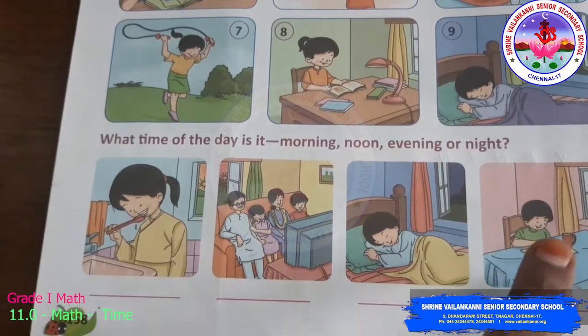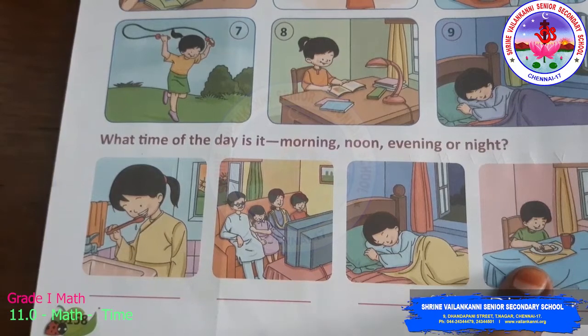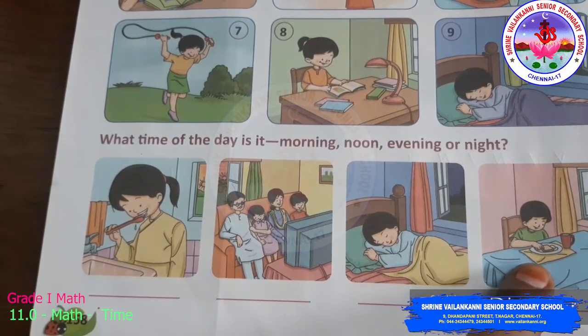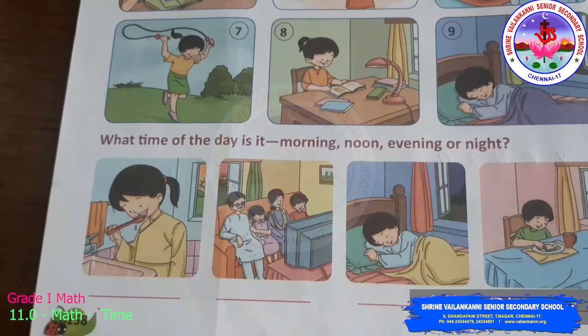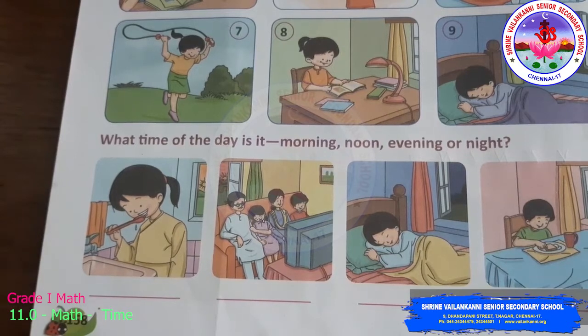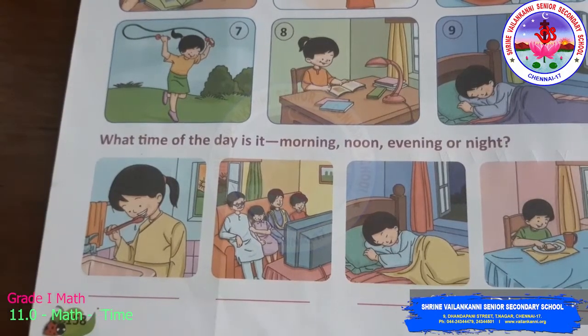Okay, the last one. What is this? The boy is having lunch. When do you have your lunch? Afternoon. Very good. So you're able to find out the time of the day when certain activities happen. We do certain things at certain time. Next we'll see how to tell the time by looking at a clock.